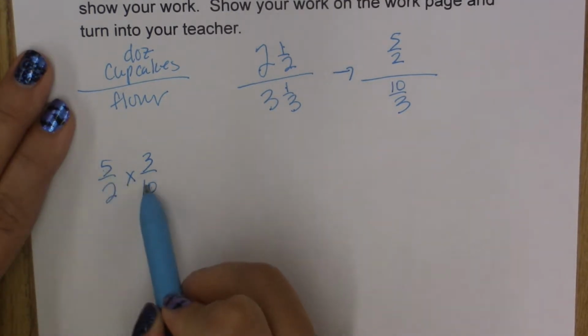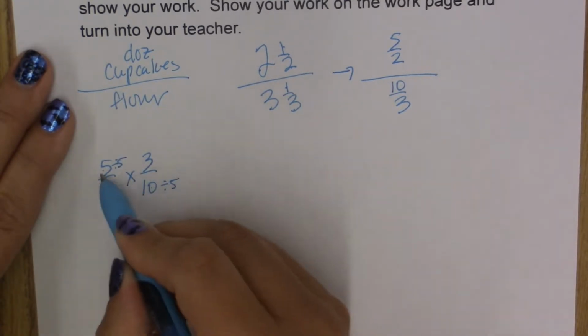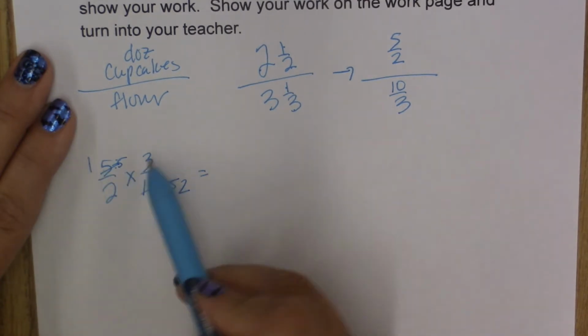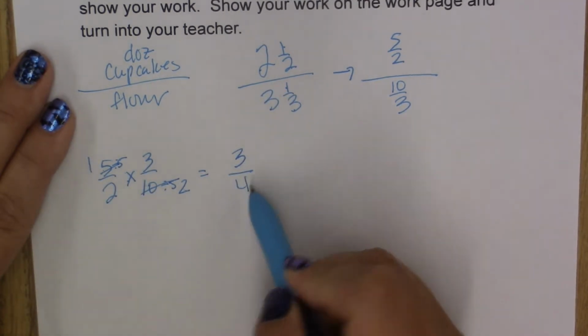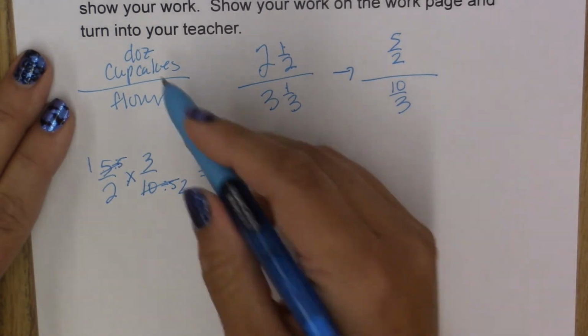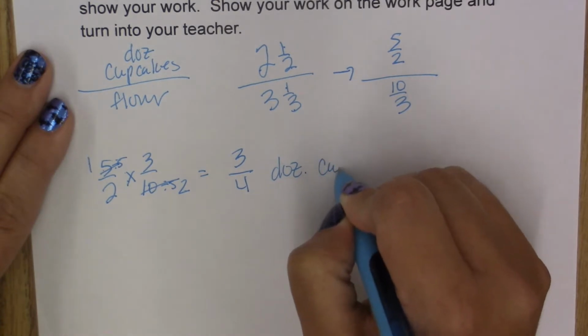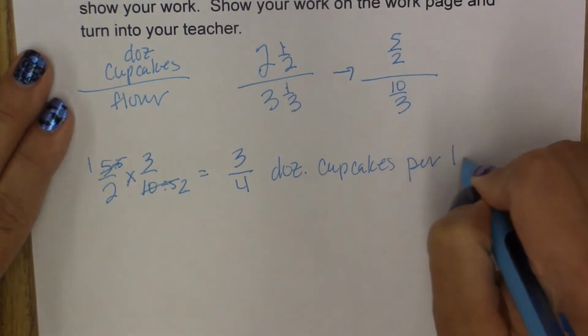If I look on my diagonals, I notice that both of these are divisible by 5. So it makes it a 1 and a 2, and now I can multiply. 1 times 3 is 3, and 2 times 2 is 4. So this means we get 3/4 dozen cupcakes per 1 cup of flour.